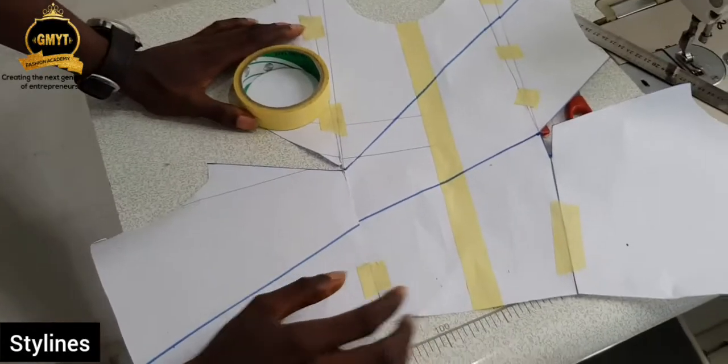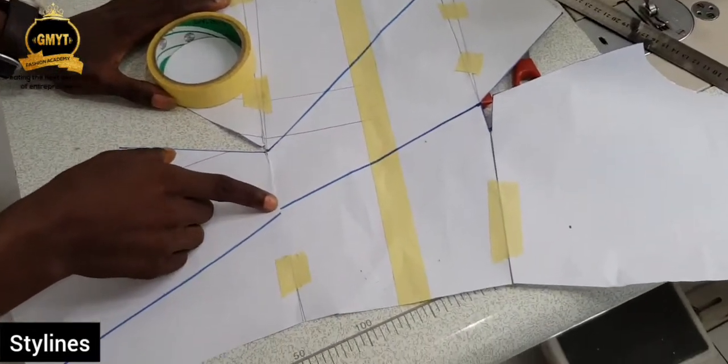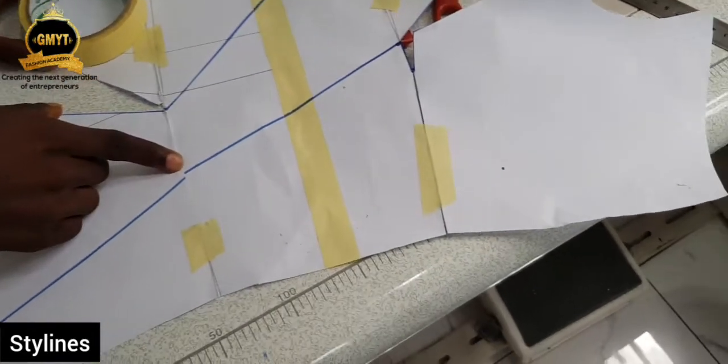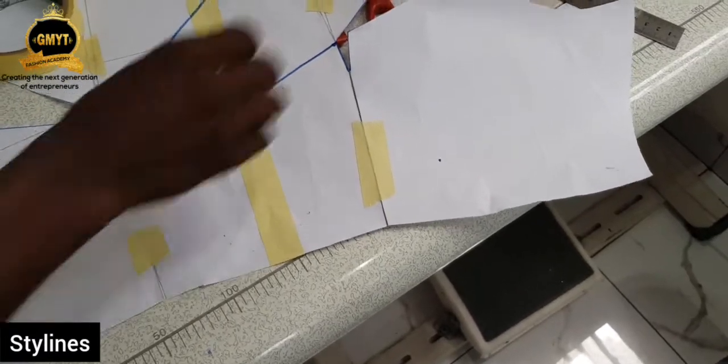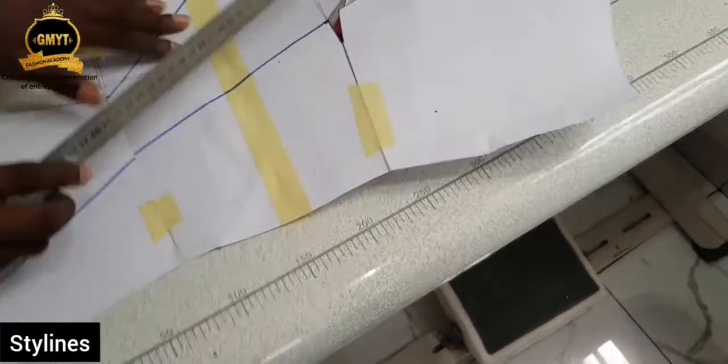Now, looking at the style lines, you can see you now have a kind of broken lines due to the fact that we have transferred this dart. So you need to correct that.